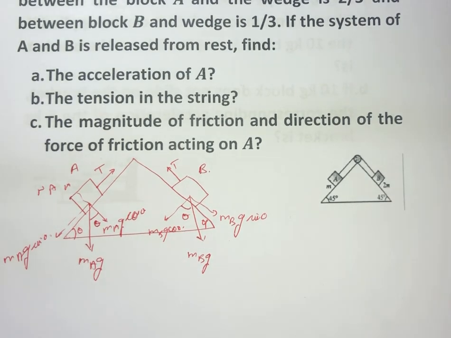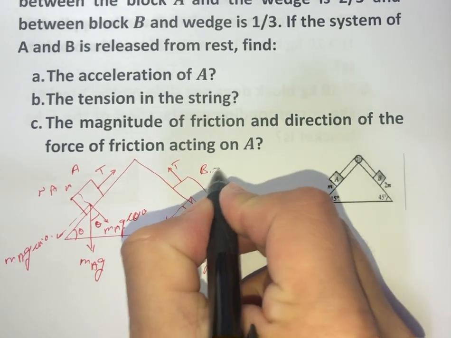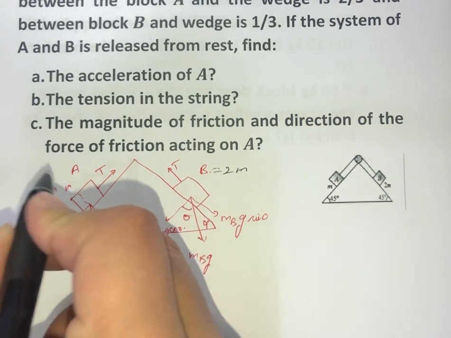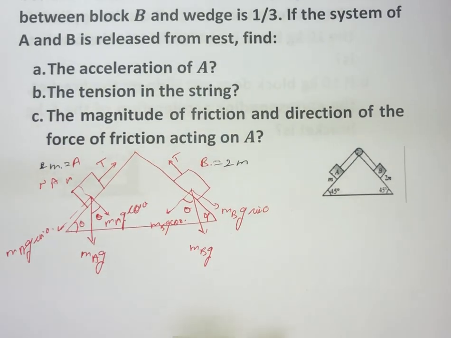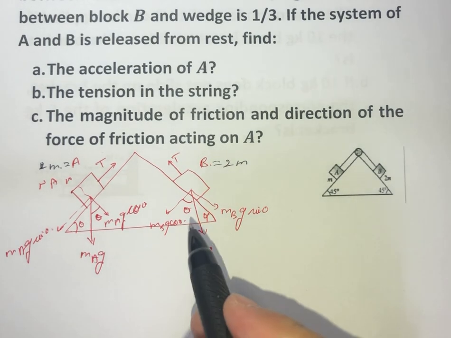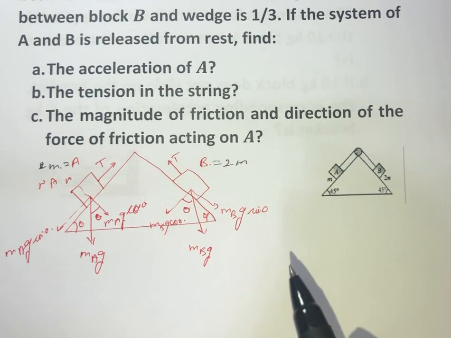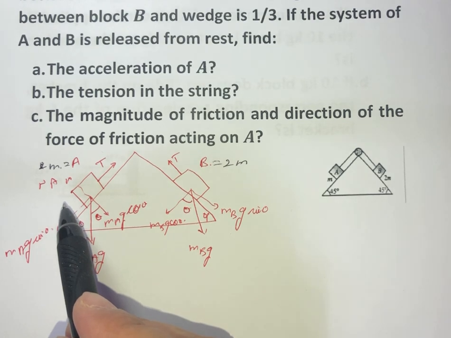In this case, the mass of B is given as 2m and the mass of A is m. So let us consider that block B is moving in the downward direction and block A is moving in the upward direction.